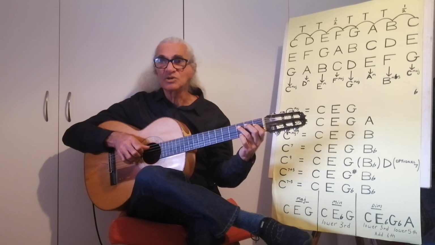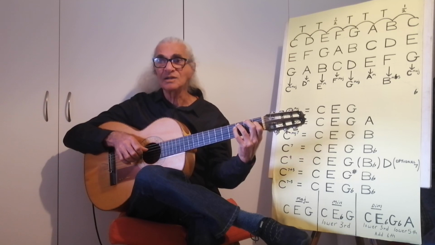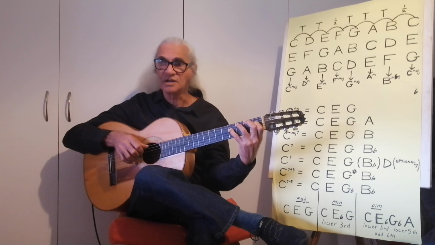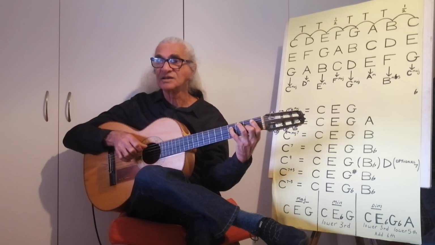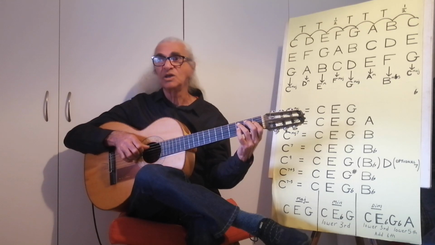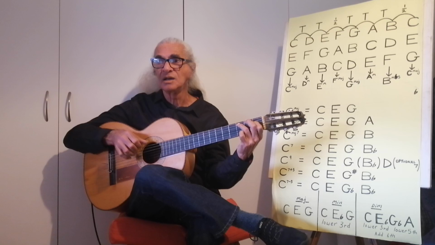With a diminished, you're dropping the third note, which is the minor note, and you're dropping the 5th note, which is G, to F sharp or G flat. And then you add a 6th. So that's basically the relationship between a major, a minor, and a diminished.